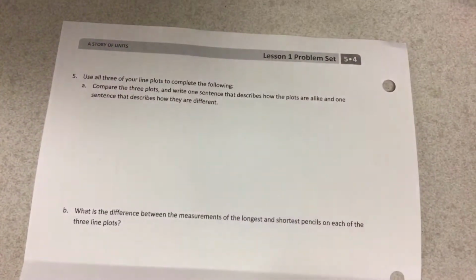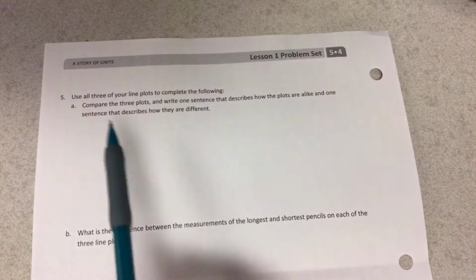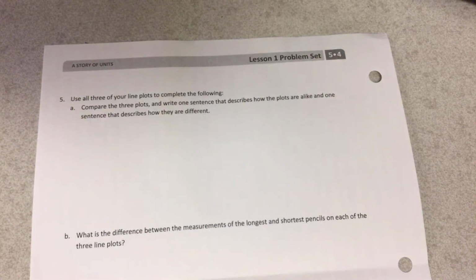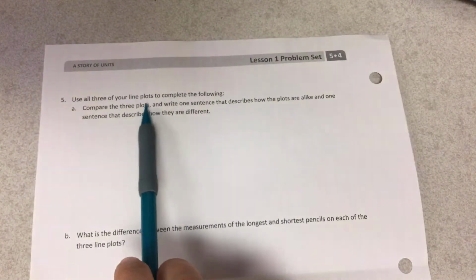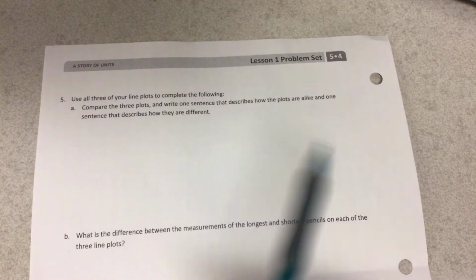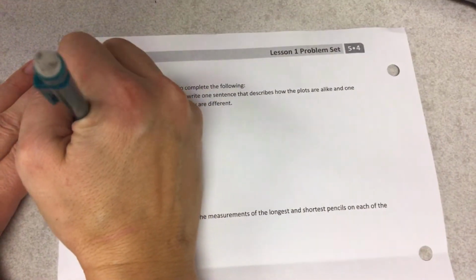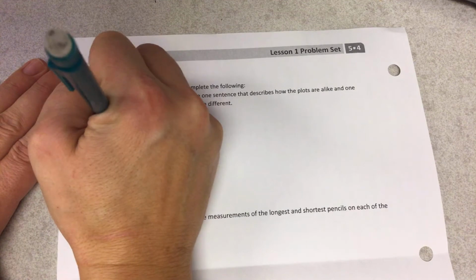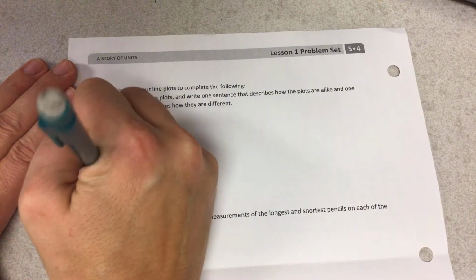Okay, so now what you guys are going to do is, it says you're going to use all 3 of your line plots to complete the following. It says compare the 3 line plots and write one sentence to describe how the plots are alike and how they are different. So you're going to put alike and you're going to put different.